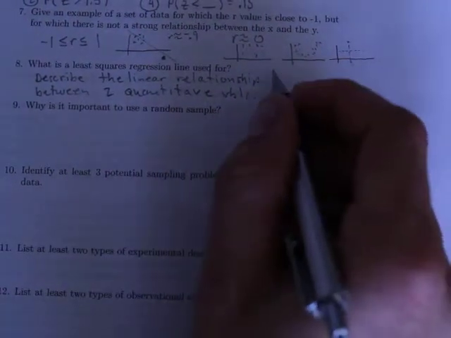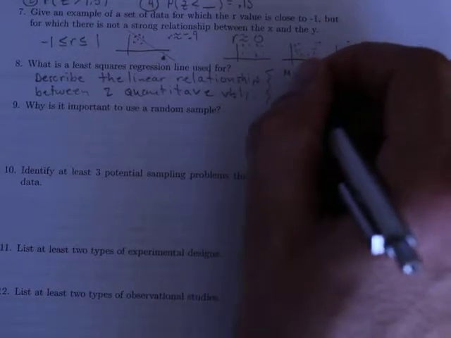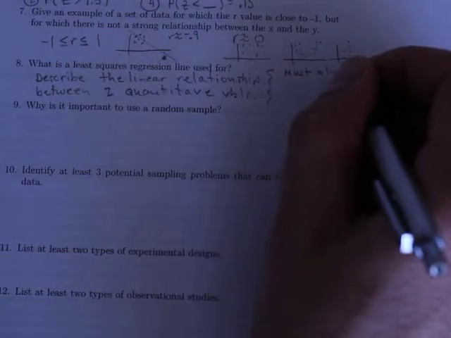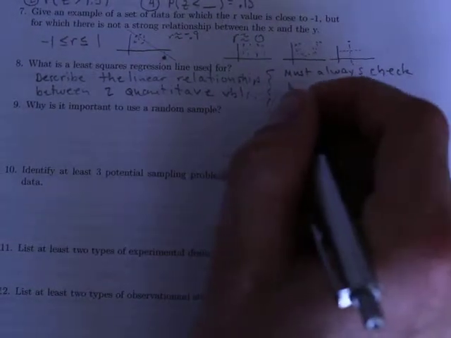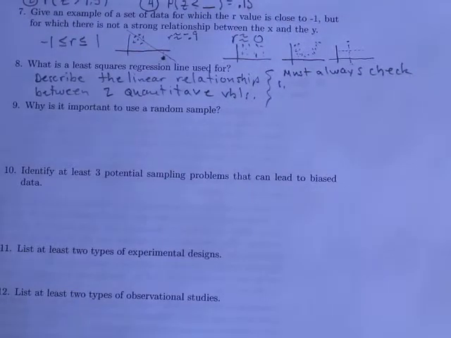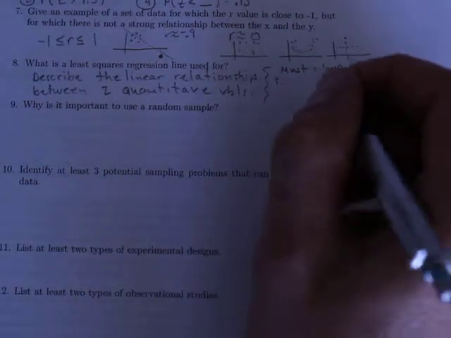Now there are some issues you should watch out for when using a regression line. Whenever you're using a regression line, you must always check the following. And if you don't have the following information, you don't have any confidence as to the quality of the fit of the trend.